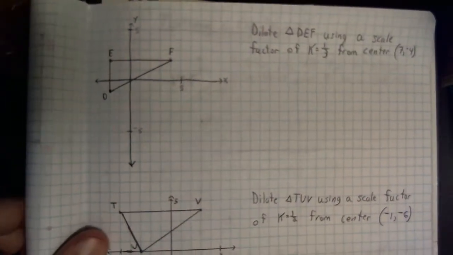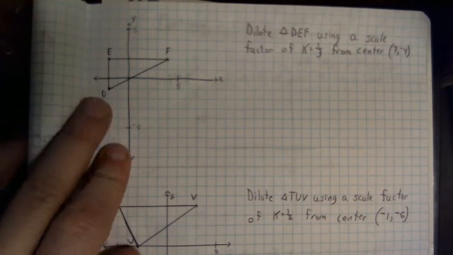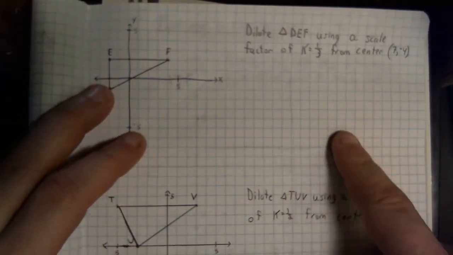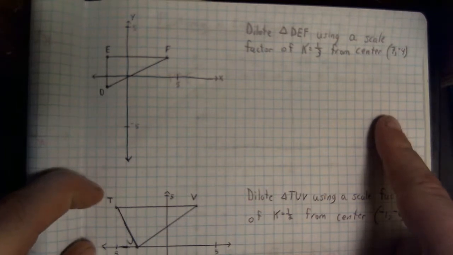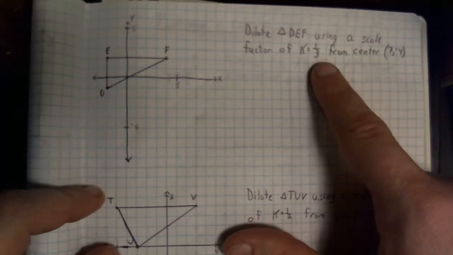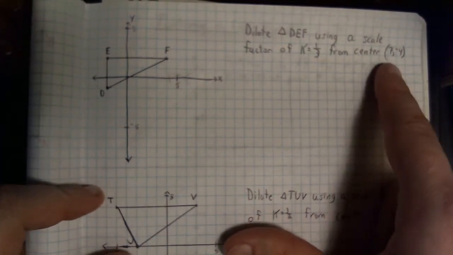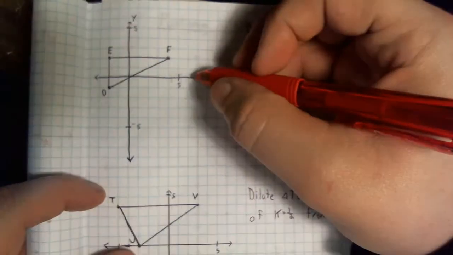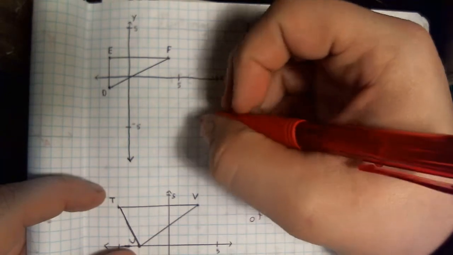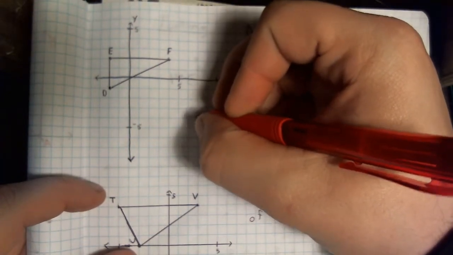Now it's also possible to do these as reductions. In this next example, you notice that we're dilating triangle DEF using a scale factor of 1/3. So 1/3 means that we should be getting smaller. Our center this time is going to be 7, -4. So first of all, let's plot 7, -4. It's right here. That's our center.